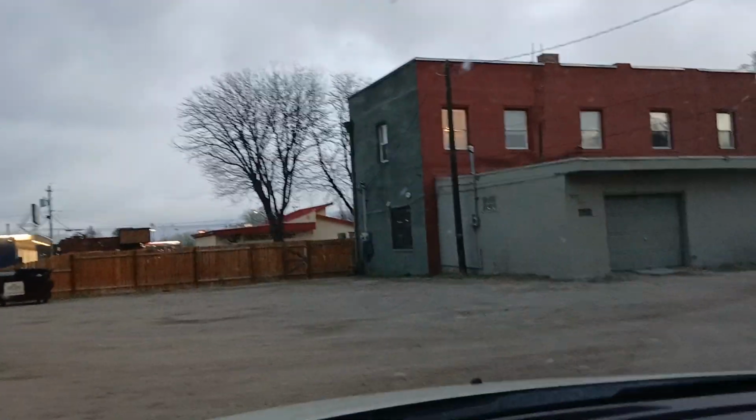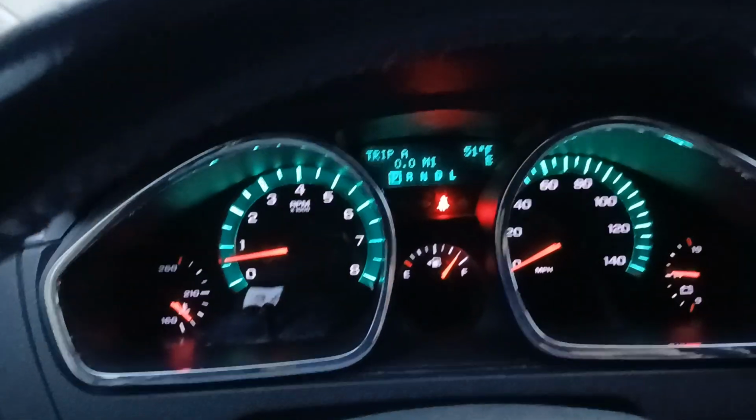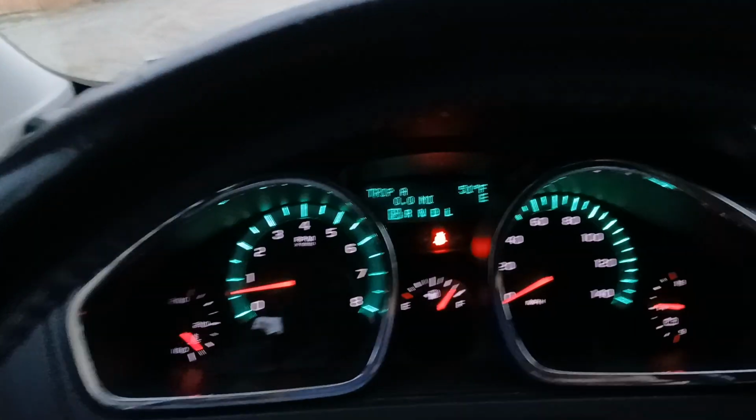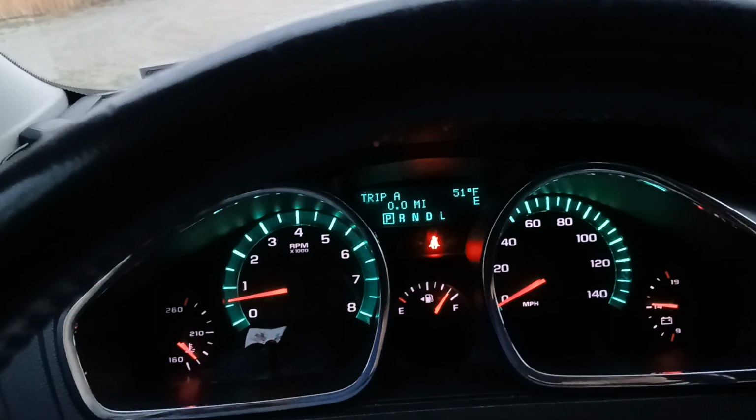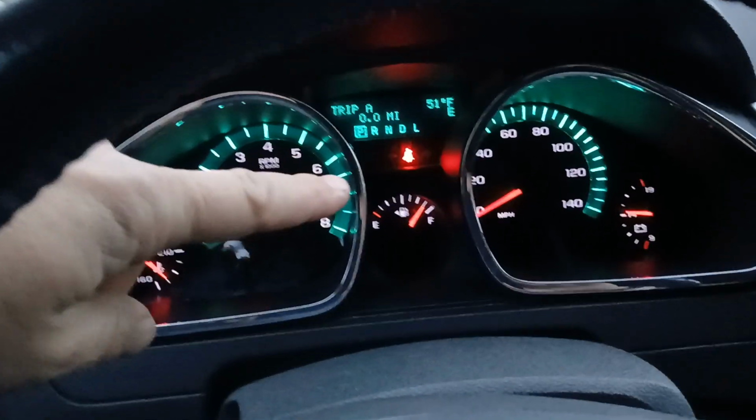It's a little bit dark here, so it thinks it's closer to nighttime for me now, so it automatically will come on brighter. But if, say, it's the middle of the day and you've got bright sunshine shining in your windshield, that would trigger this sensor to keep these a little more dim for you.